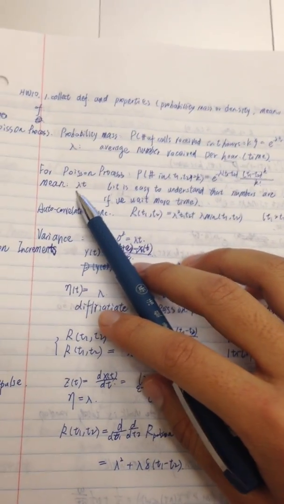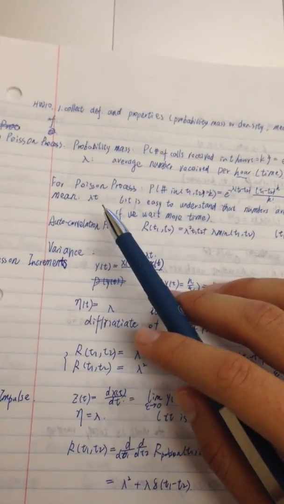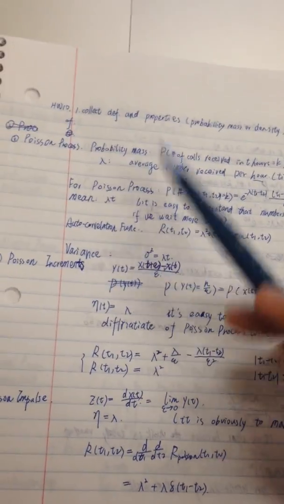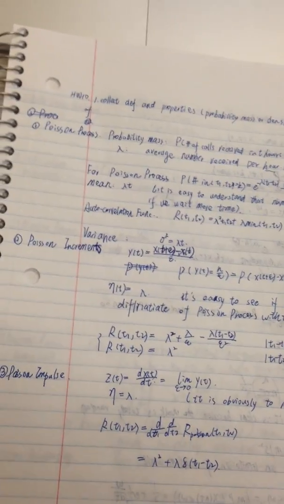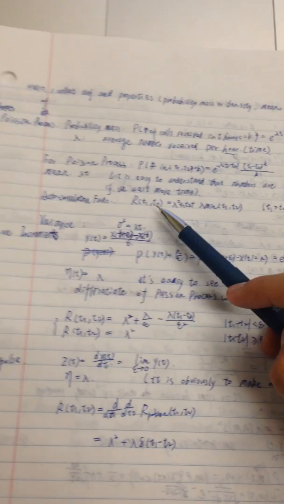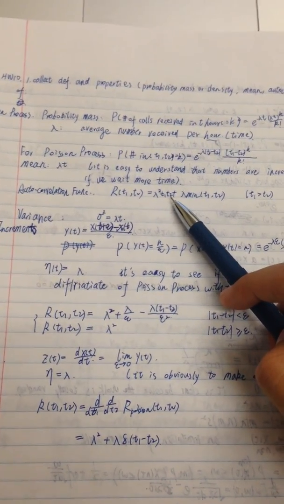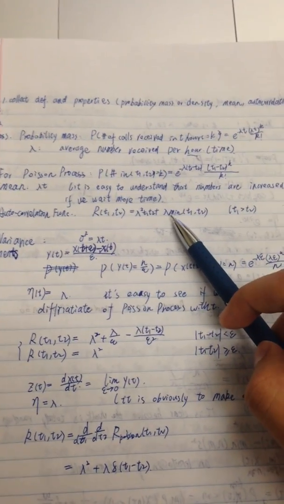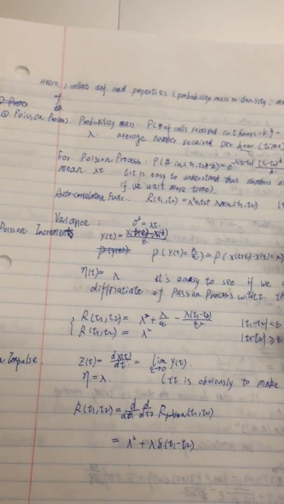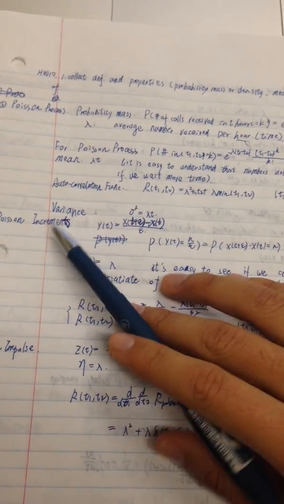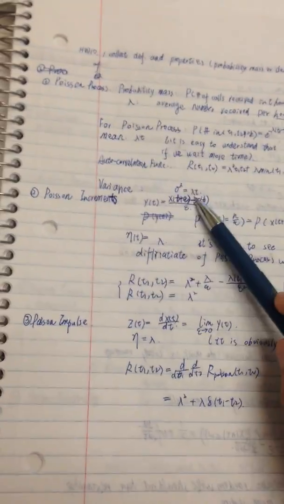It is clear that if t increases, the number of phone calls we get increases, so the mean should increase with t. The autocorrelation equals lambda squared t1 t2 plus lambda times the minimum of t1 and t2. We also know that the variance is lambda t, and it is very useful.